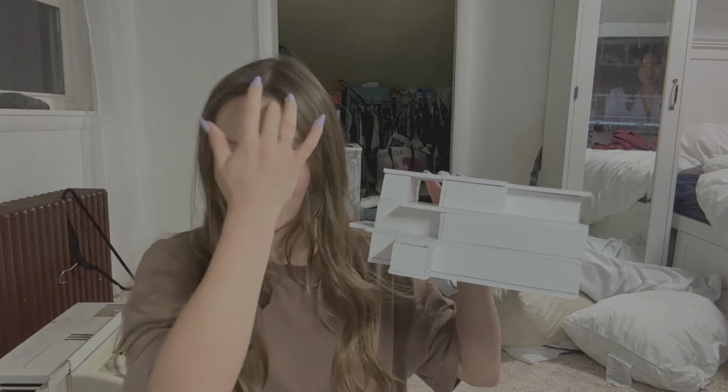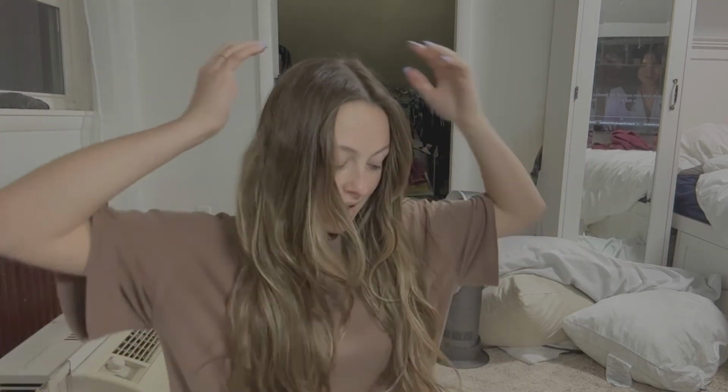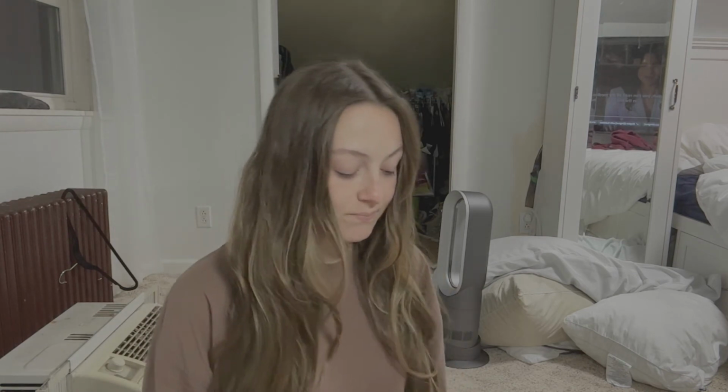So yeah, it's done. I'm not a huge fan of being able to see the foam, but there's really no way to control that. Real design models are a bit more professional, but I don't have those materials. I used what I was told to use, and I think it looks all right.